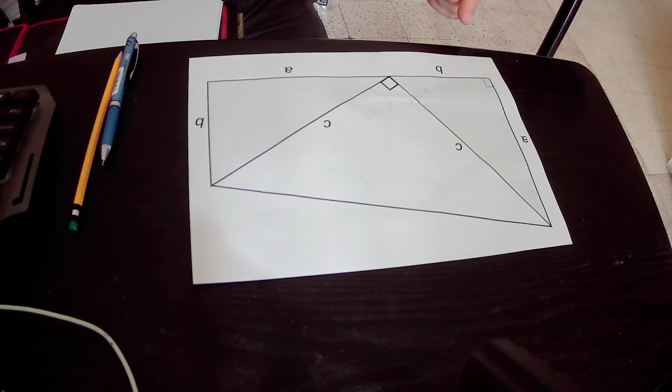Both of them are 90 degrees. So we have two triangles that have two sides equal to each other, and also the angle between those two sides is equal in the two triangles. Therefore, those two triangles are congruent to each other.